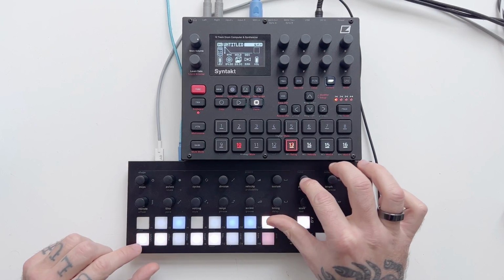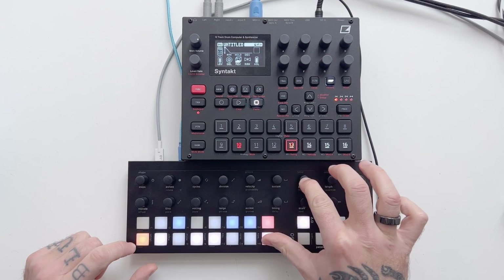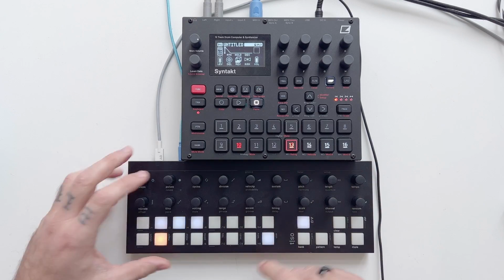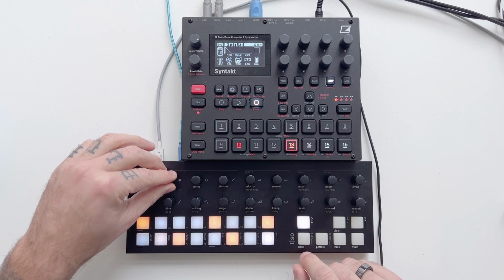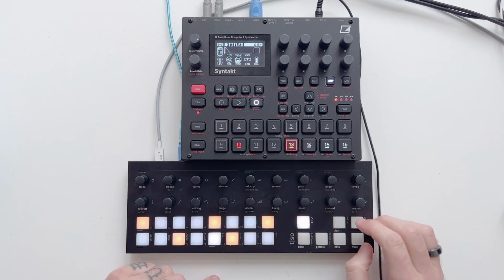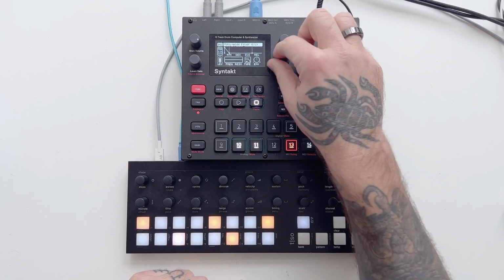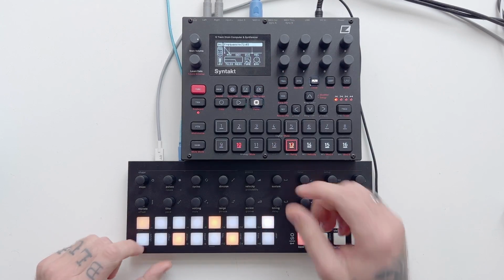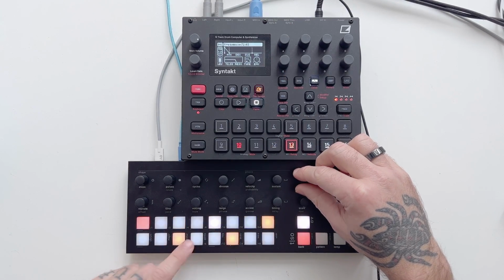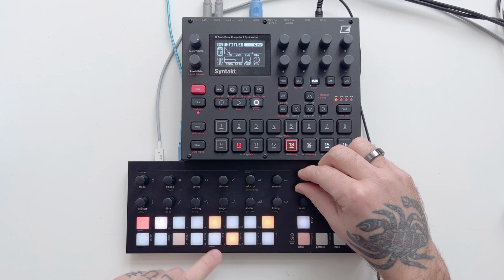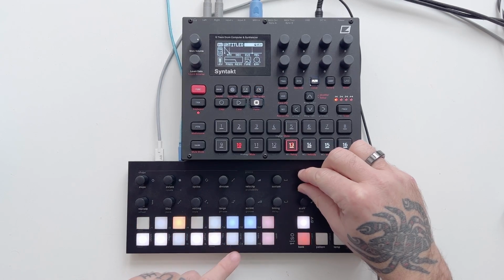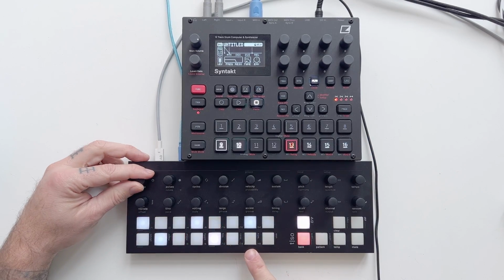Let's put a higher pitch. And now in the pitch page, Control, we can control the pitch. Let's put fewer steps.